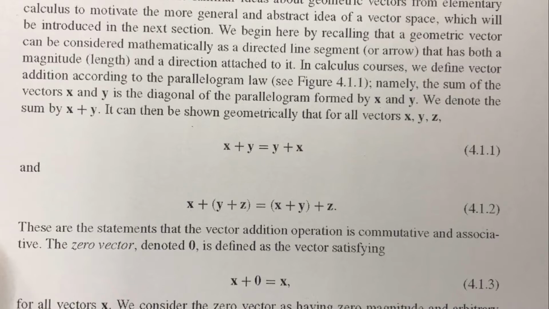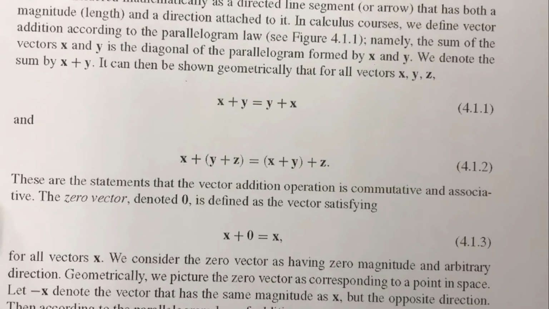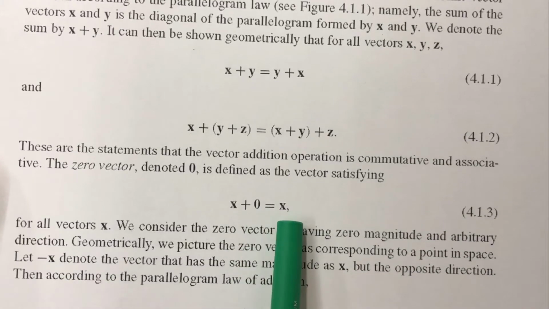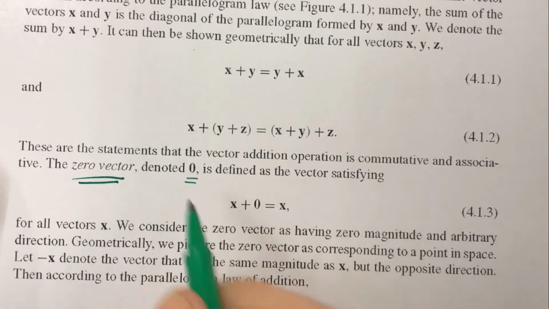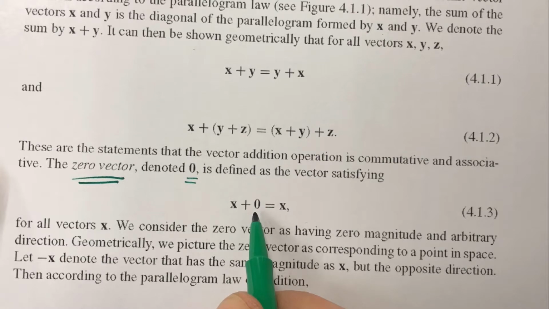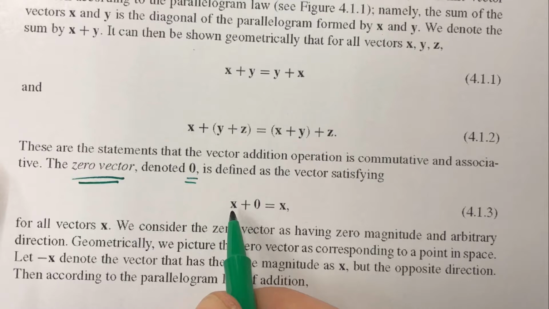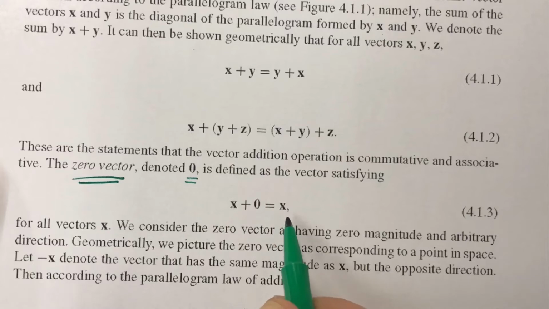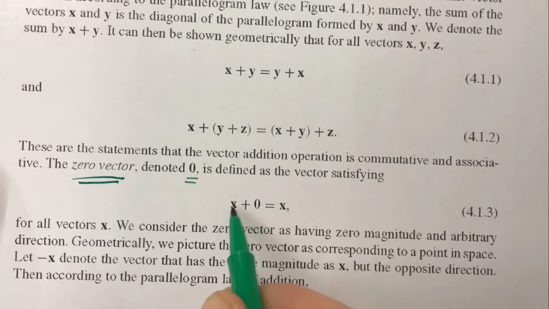You could use the commutative property. You could use the distributive property. You could add a zero vector, and that's going to keep you where you started. That's called the zero vector. In the book, it's a bold letter right here. So this is not the number zero. It's a vector x plus a zero vector, like 0i plus 0j, equals the same vector x. As you can see, it's a different font.